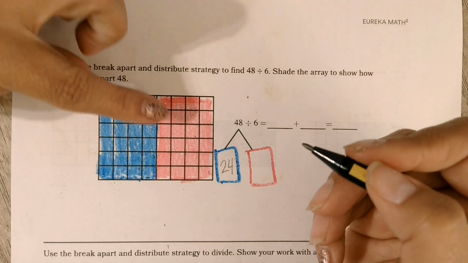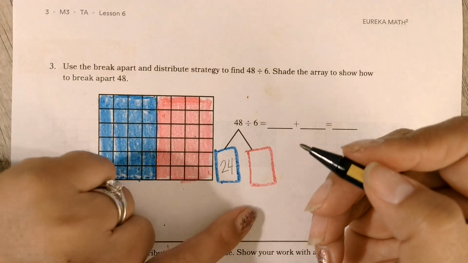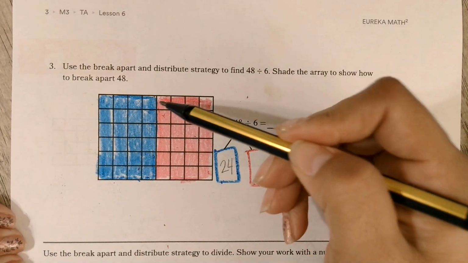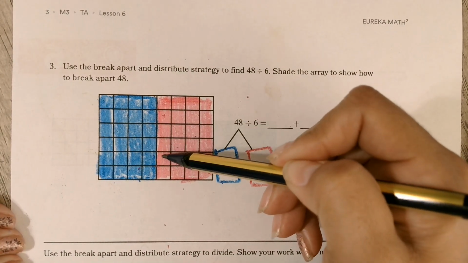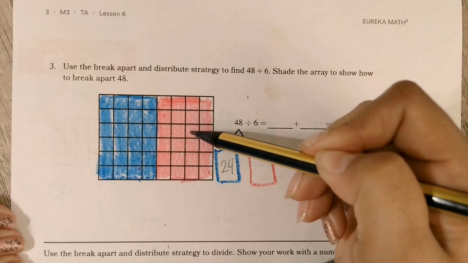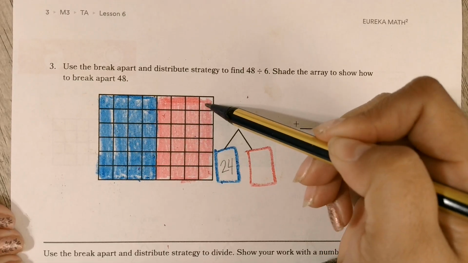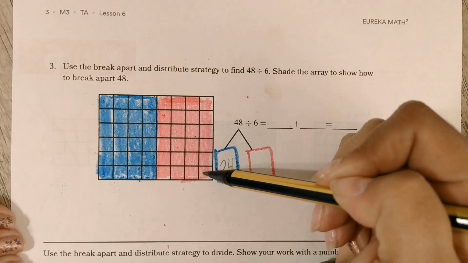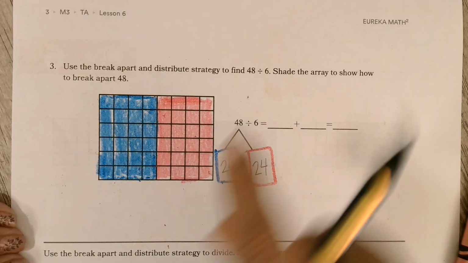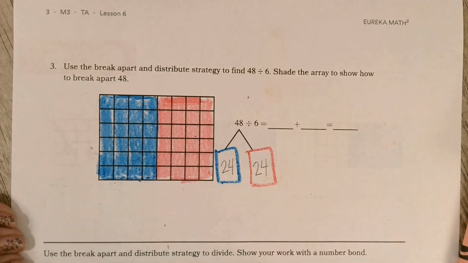Now, I cut this in half exactly, right? So I already know what's going to go in there, but I'm going to count it anyway. 1, 2, 3, 4, 5, 6, 7, 8, 9, 10, 11, 12, 13, 14, 15, 16, 17, 18, 19, 20, 21, 22, 23, 24. So I'm going to do 24. They're the same because it's cut in half, right?